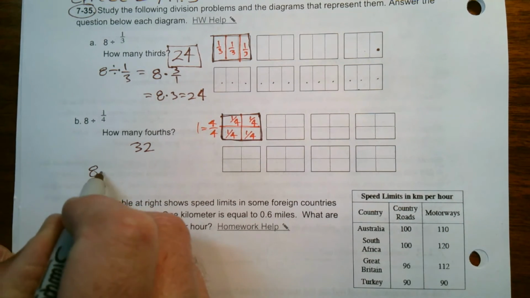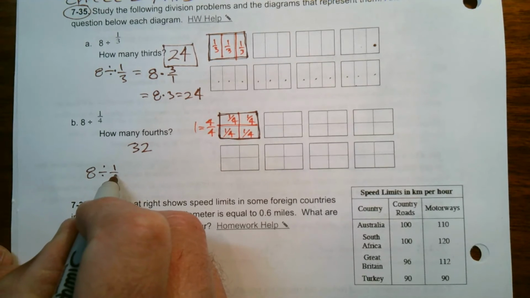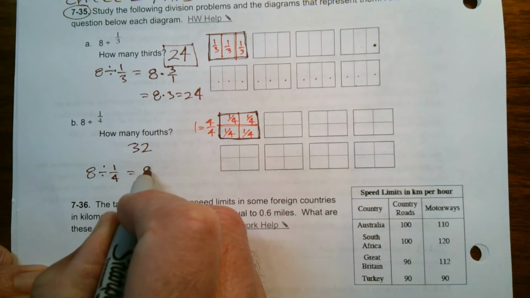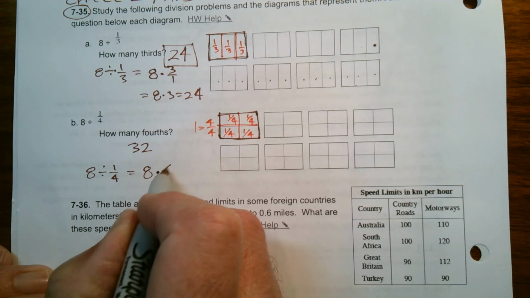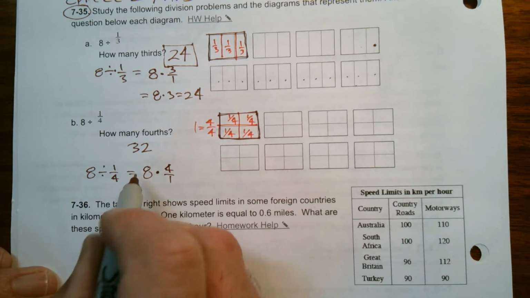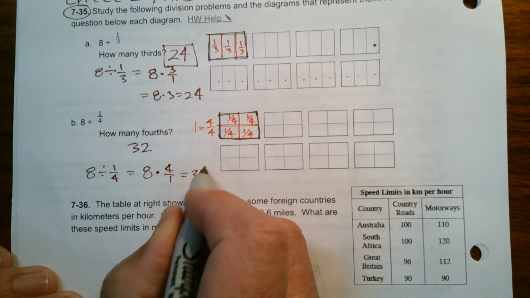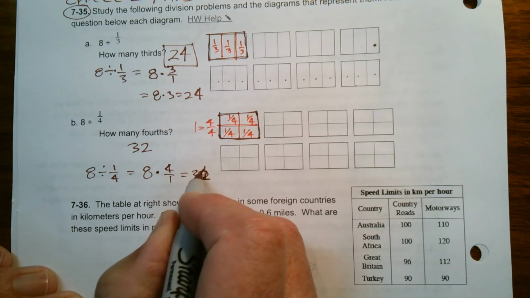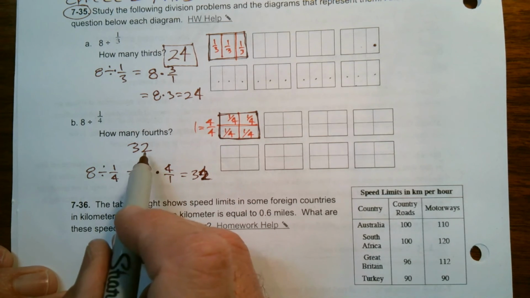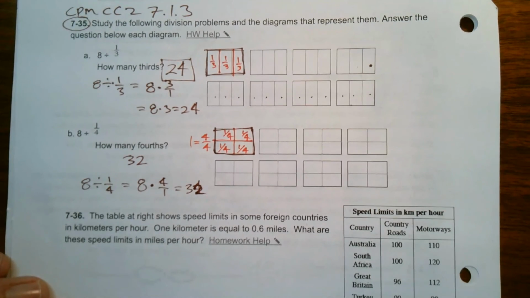And again, we think about what division is. When you divide by a fraction, dividing by the fraction is multiplying by its reciprocal. And so 8 times 4 is 32. So we have 32/4. Okay, that's how it's represented.